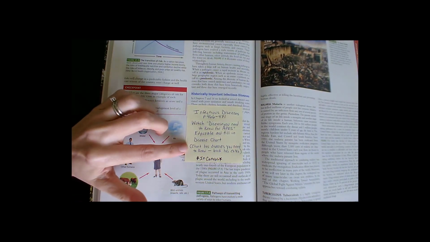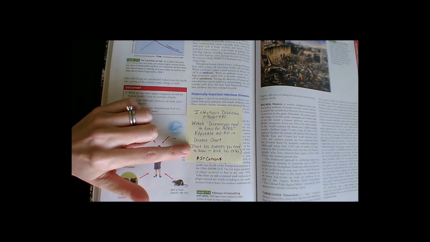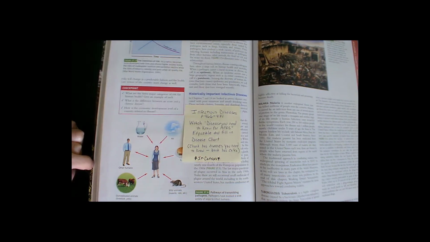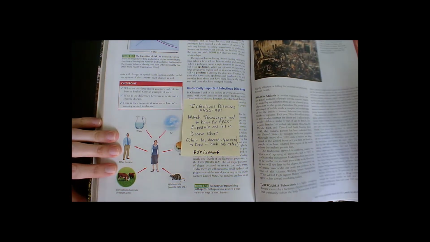These diseases are super, super important. The book has extra that you don't need to know, but it also doesn't have some that you do need to know. All right, so make sure you do that.